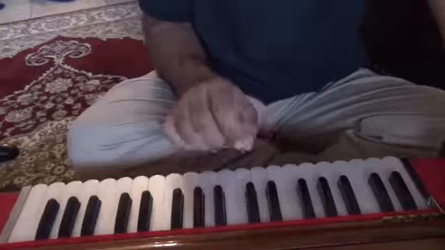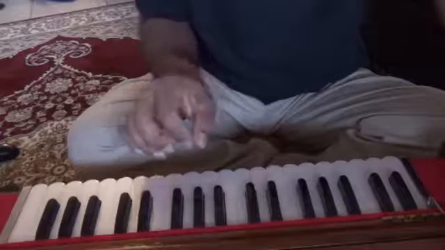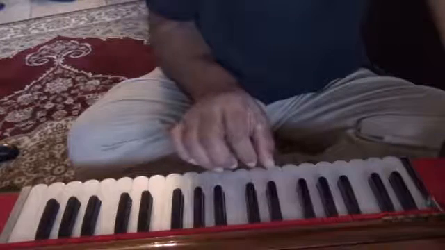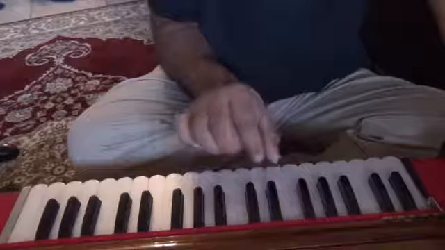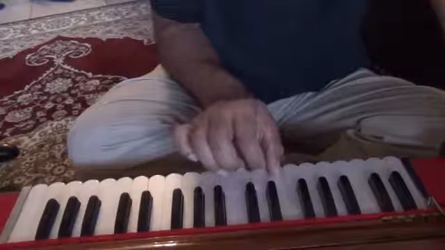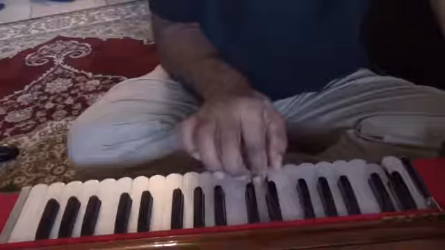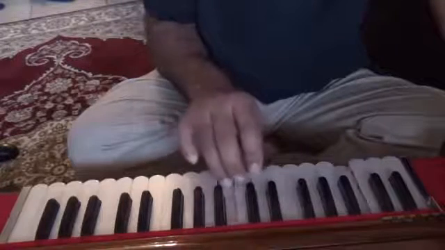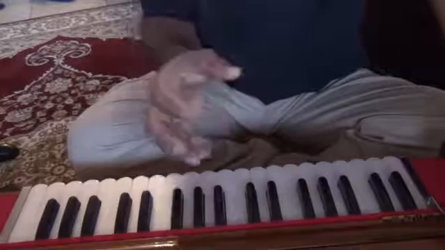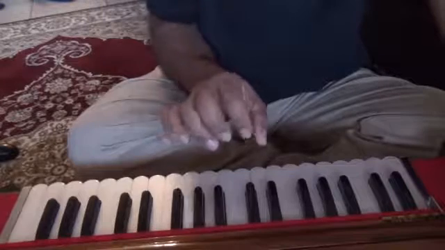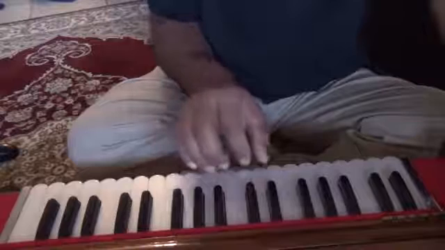Also, I know it's probably difficult in the beginning, but do not press more than one note at a time. There is some use of that later on in advanced playing, but we are not at that stage here.